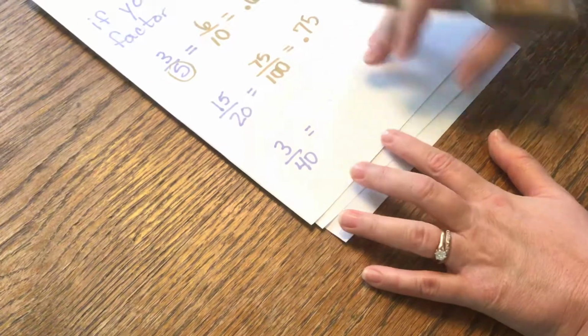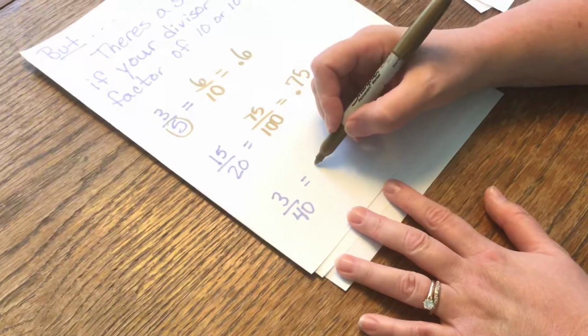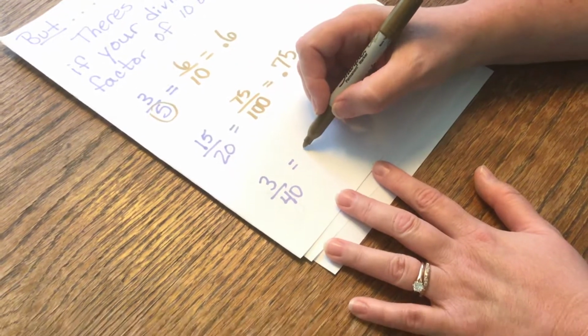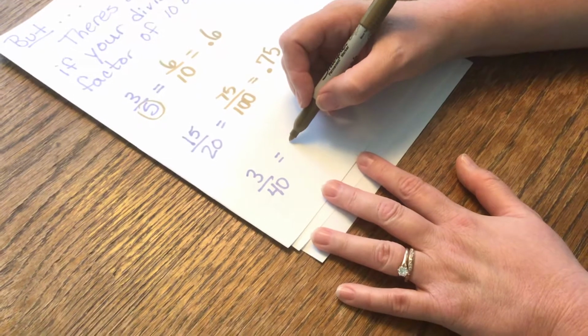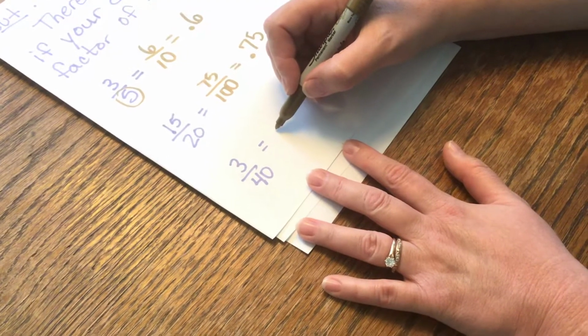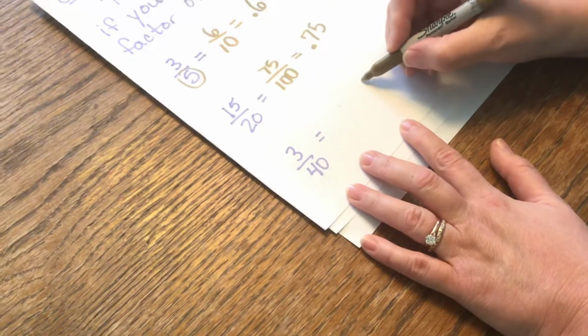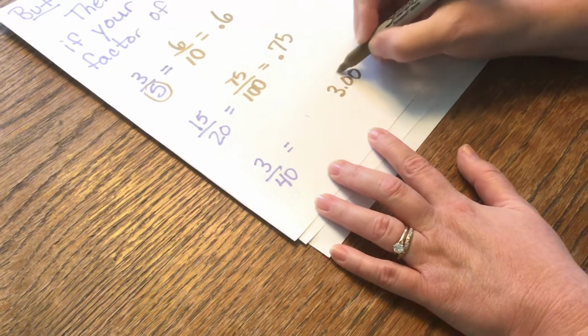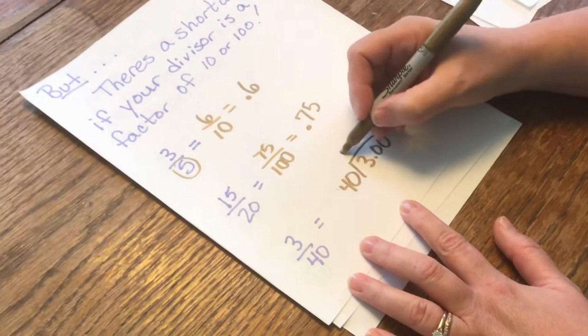3/40ths. 40 will go into 1,000, I think. Maybe? I was thinking 40 would go into 200, and I just made my life difficult. I'm going to do this one with division. That literally means 3 divided by 40. I'm sorry I made my life difficult.